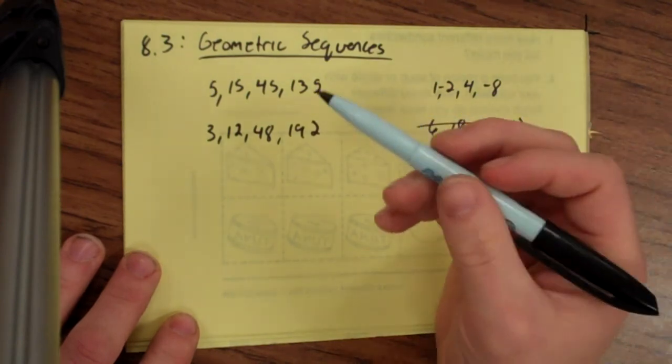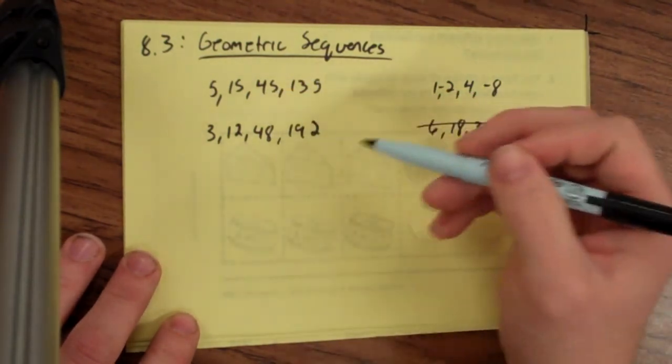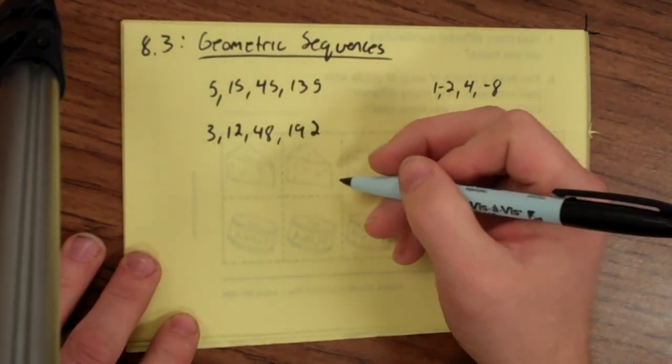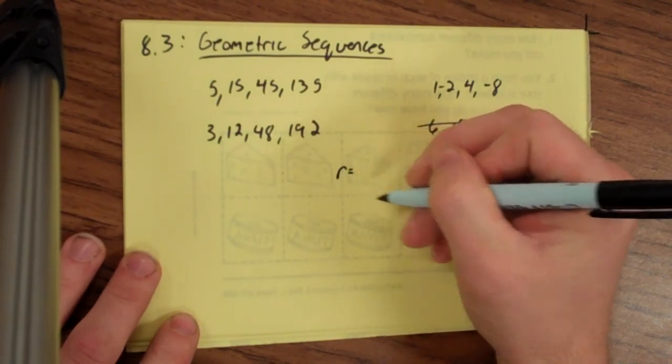And just like with arithmetic sequences, we had a common difference. That's what we were adding. We would add the common difference. Now we're multiplying by something. We're multiplying by what's called the common ratio. Okay? So first let's talk about how to find the common ratio.